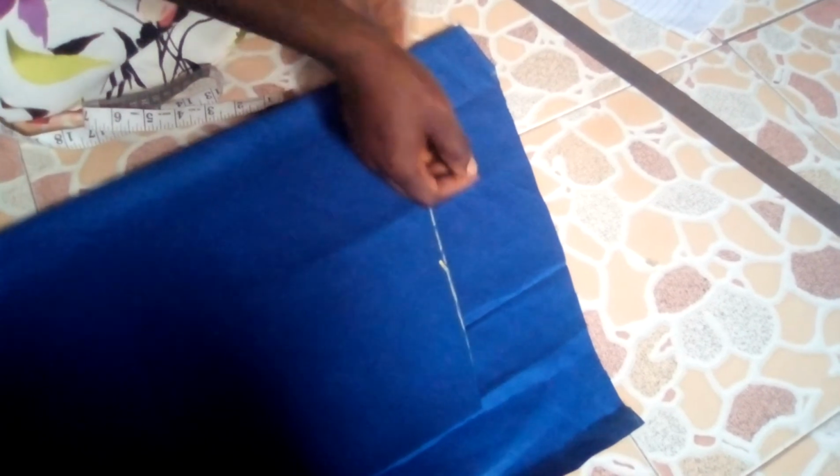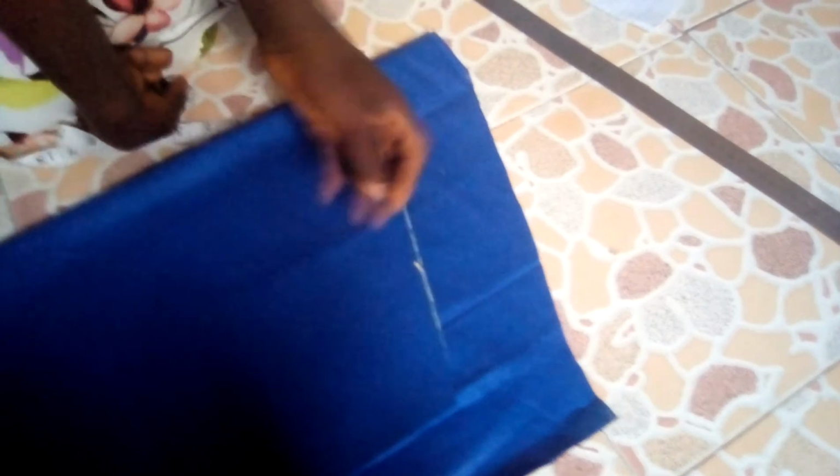How will you know the amount of fabric you will need to fold over like this? Just pay attention. You slanted by 1.8. So when you are coming over to the front now, let it be 1.8.